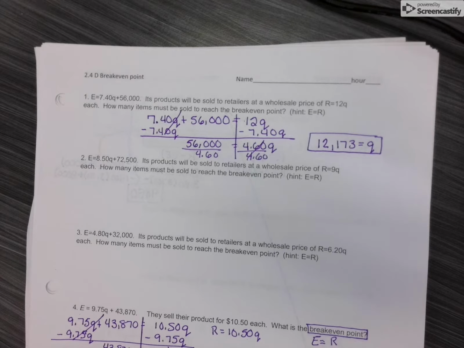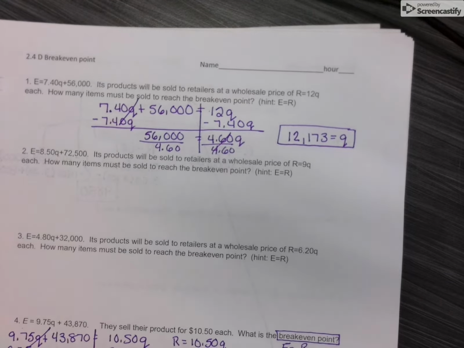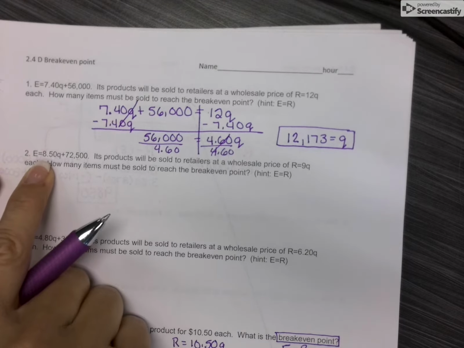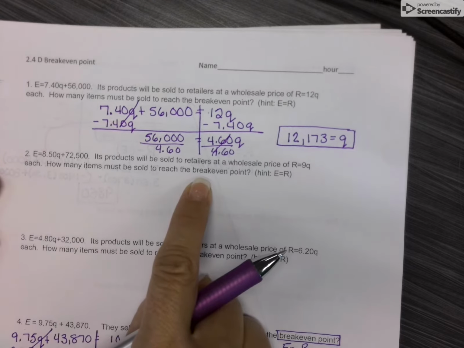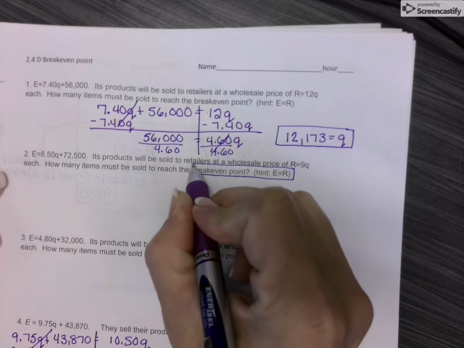So we're going over yesterday's homework, which is 2.4D, break-even point. On number 1, we've done together. On number 2, we've got our expense function, and we're looking for the break-even point right here. The hint gave us the equation.